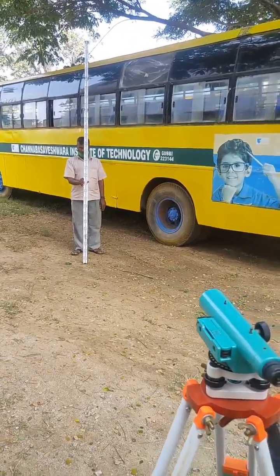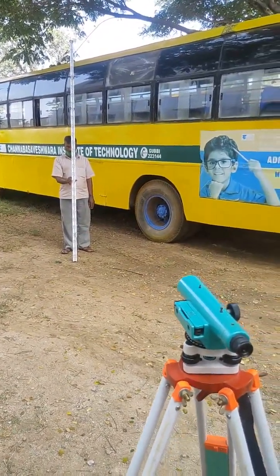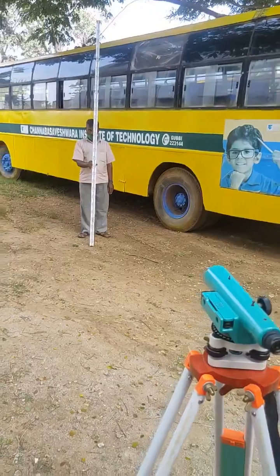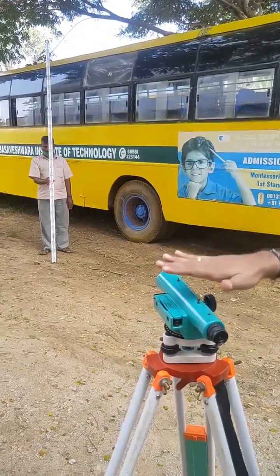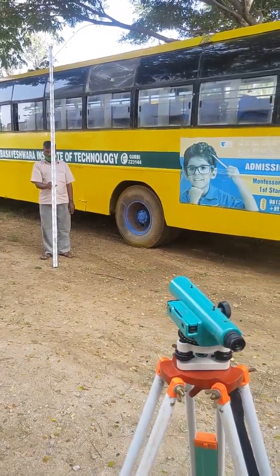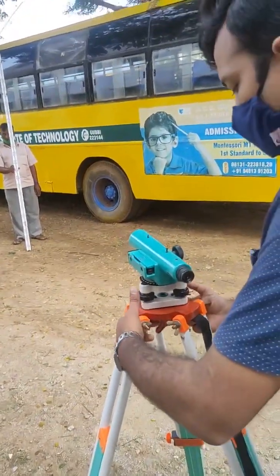So I got the reading HB as 1.39 meter. Okay, so once it is done, I'll shift the instrument from this location to the nearby point B.